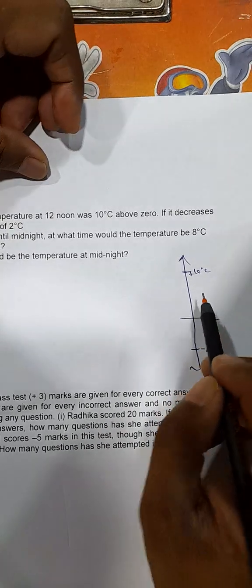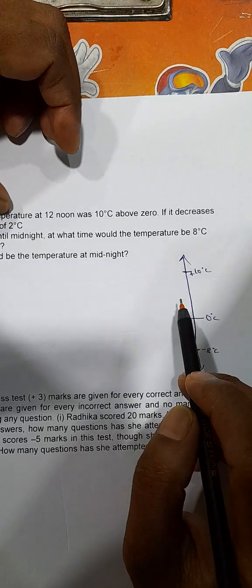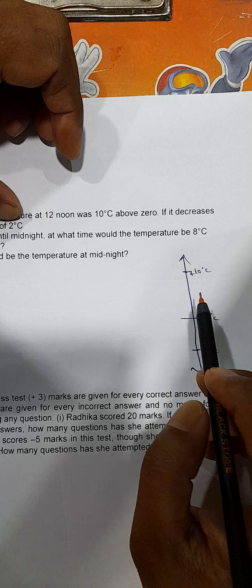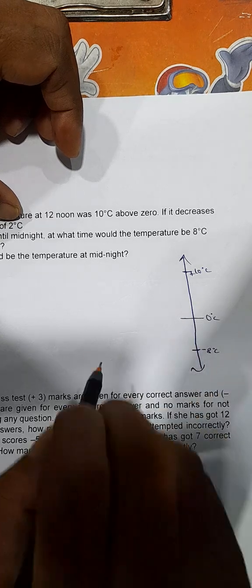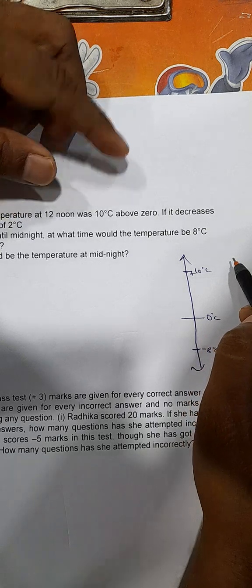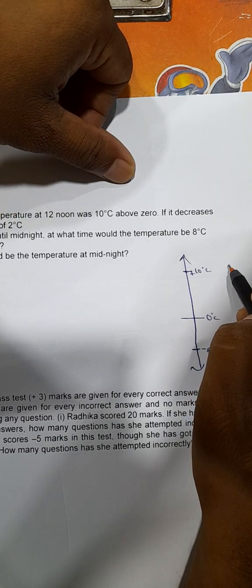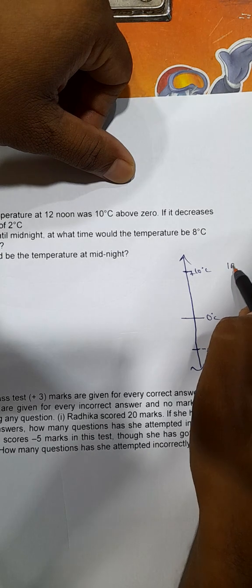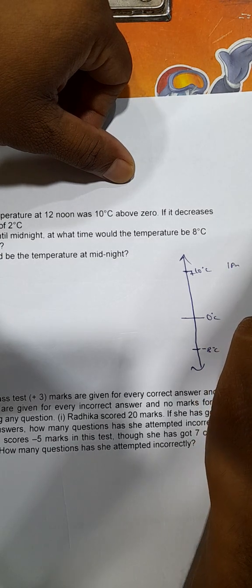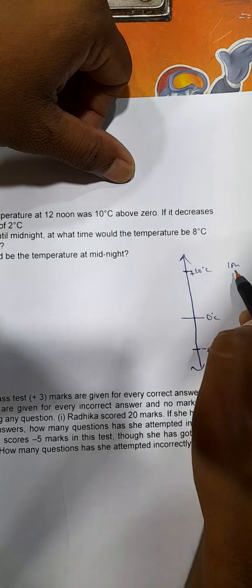Now, it says that every hour the temperature is decreasing at the rate of 2 degrees Celsius. So you see at 12 noon it was 10 degrees Celsius. That means at 1 p.m. it is 8 degrees Celsius, after 1 hour.